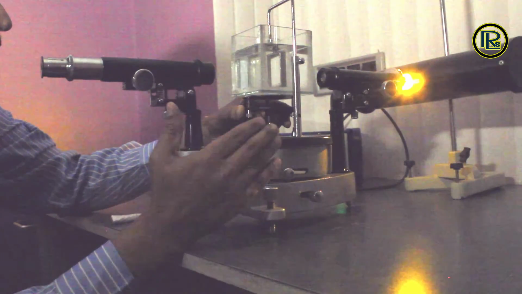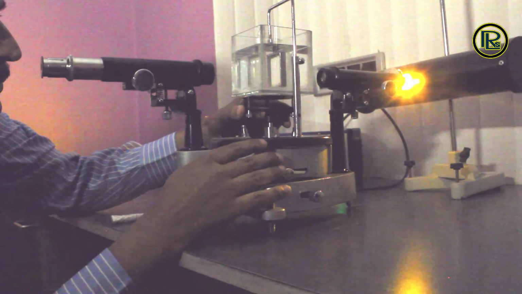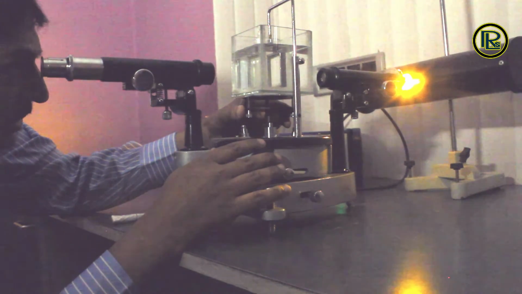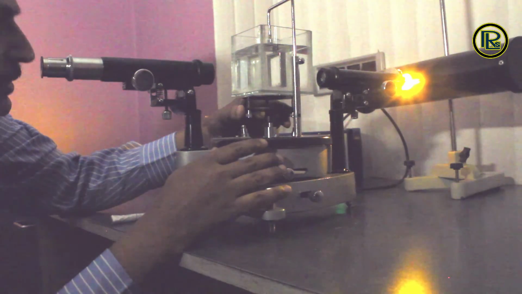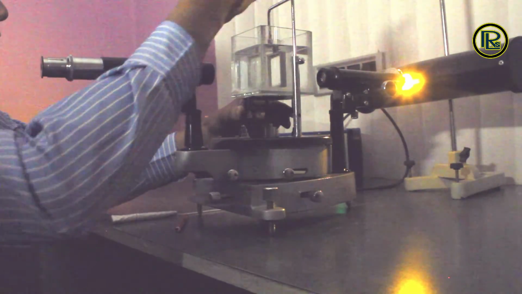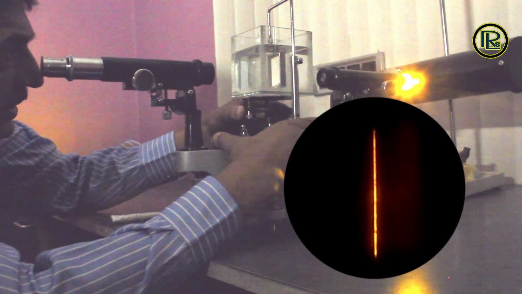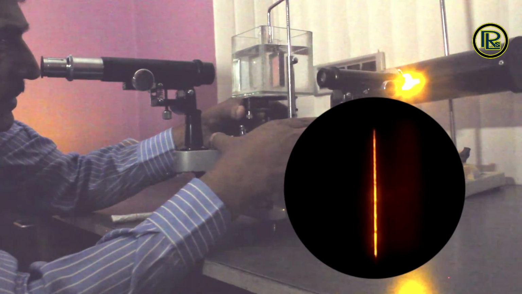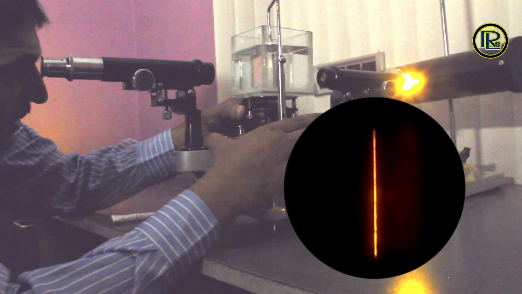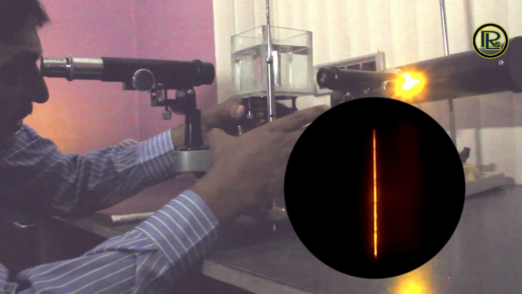Rotate the air film and keep on watching through the telescope what is happening to the image of the slit of the collimator. First I am rotating the air film in the clockwise direction. So it's rotating. Image is still there. Image is visible.